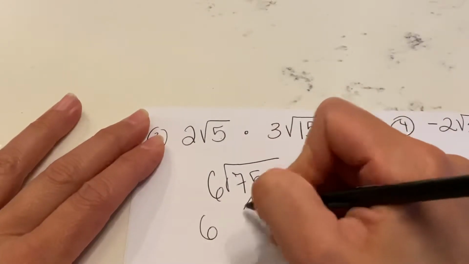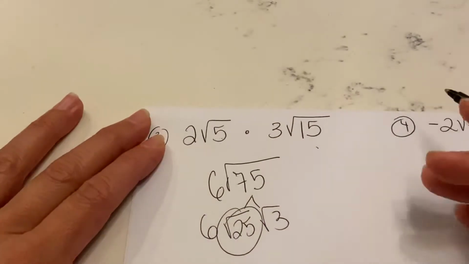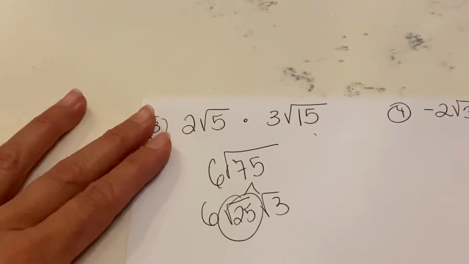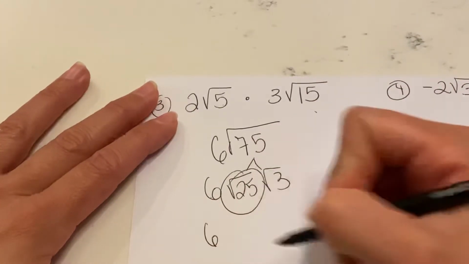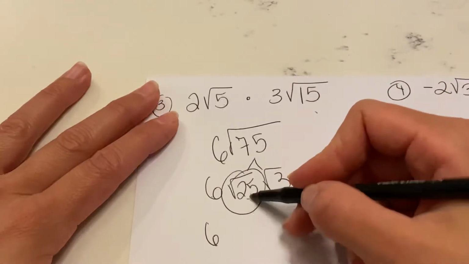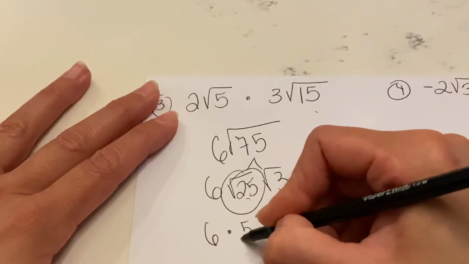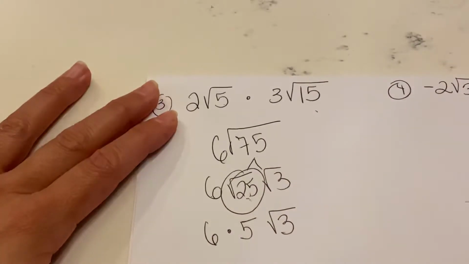So I need to break up the 75 into 25 times 3. Remember, you have to know your times tables in order to be able to break up the radicals. All right? So I have a 6 outside. That remains outside. But now, the square root of 25, I circled it because that's a perfect square, which I'm going to take out the 5 now from it. Okay? But I'm still going to be left with the radical 3.